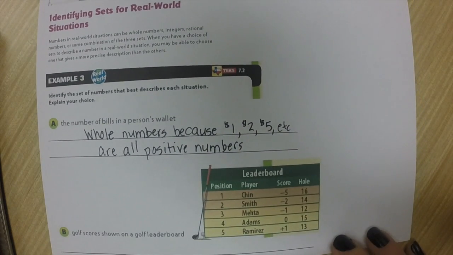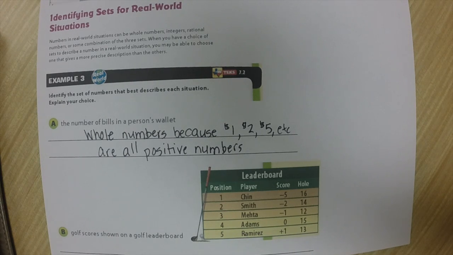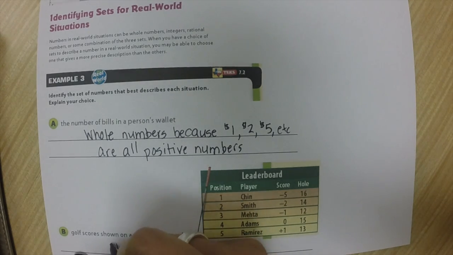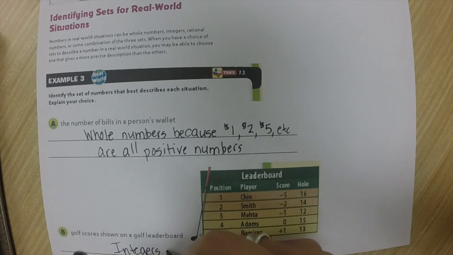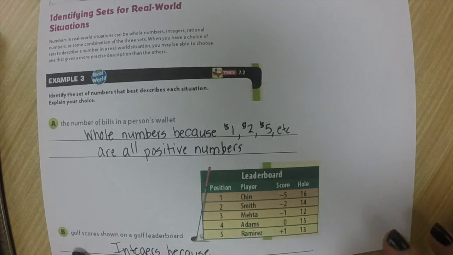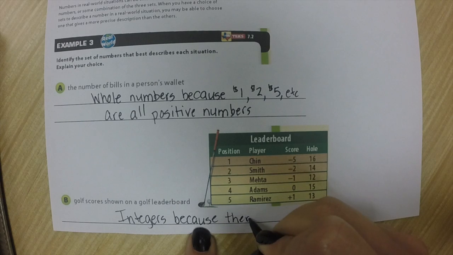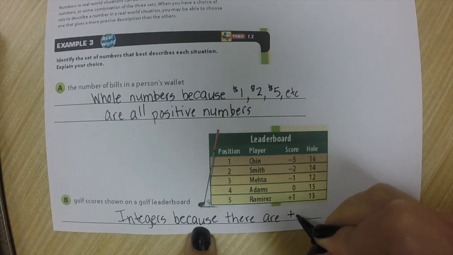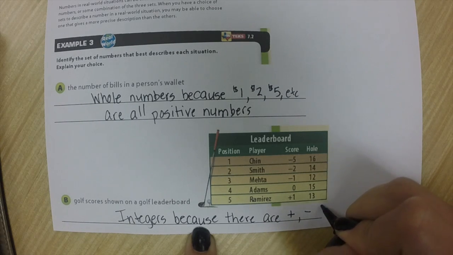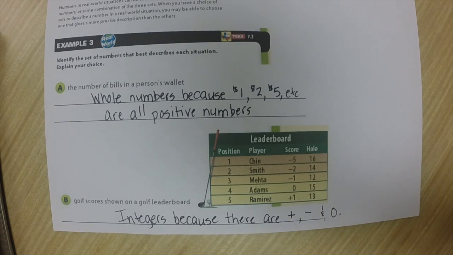How about this golfing example? It's a leaderboard of different golf scores. And if you look at the column that has the scores in it, you see that there's -5, -2, -1, 0, and a +1. Well, which set that we've talked about today would best describe those numbers? And you should be thinking integers, because there are positives, negatives, and 0. And all of those can be found on the number line.